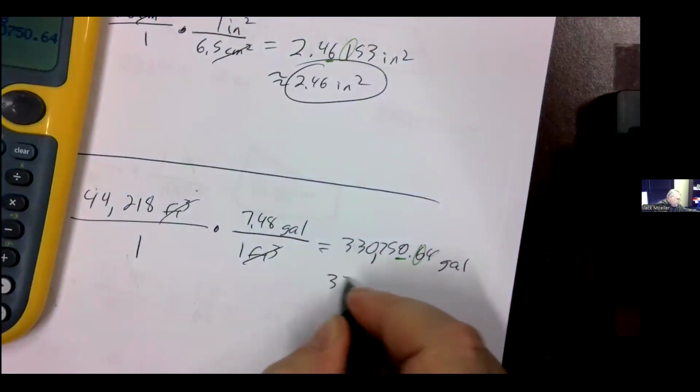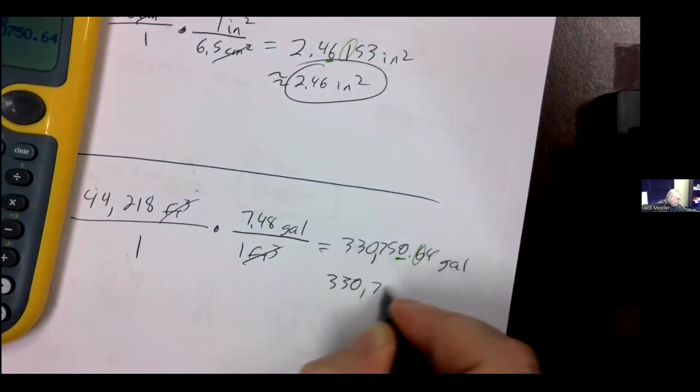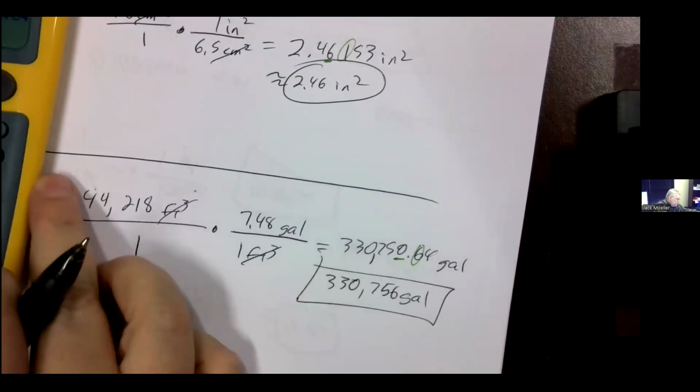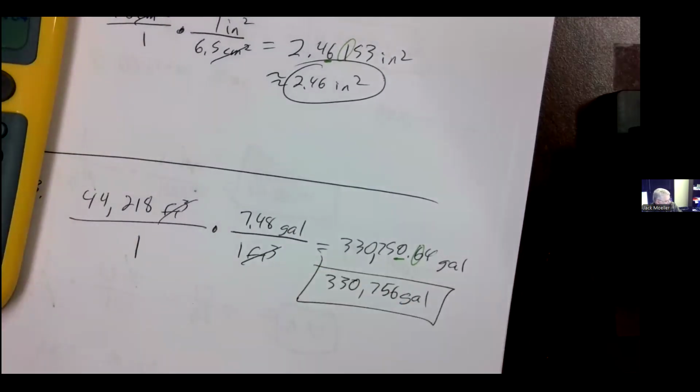So 330,751 gallons. 44,000 some odd cubic feet is about 330,000 gallons. All right, so that's a lot of water to fill that pool.